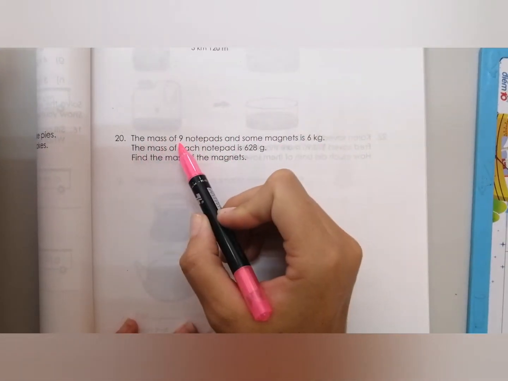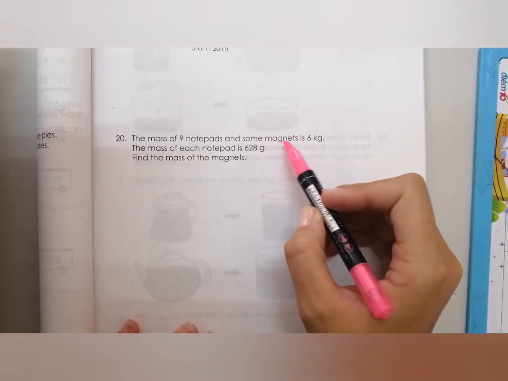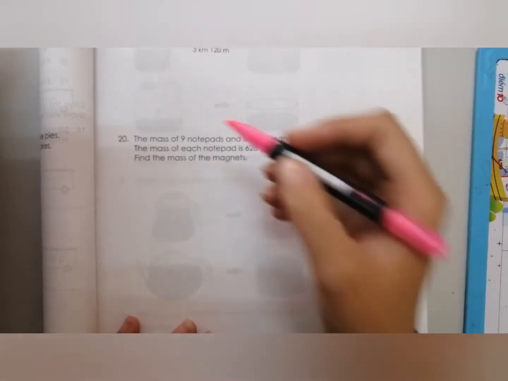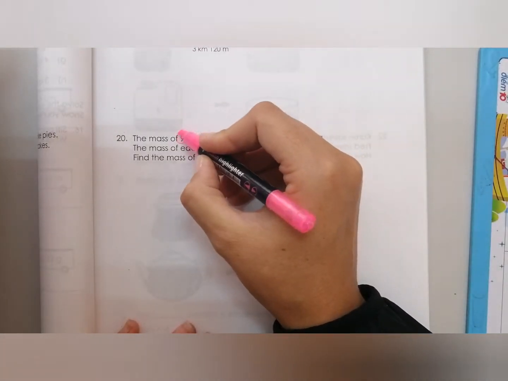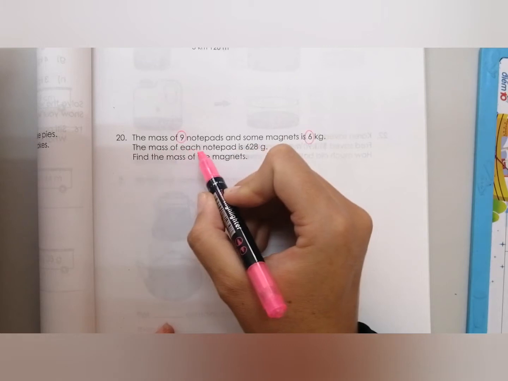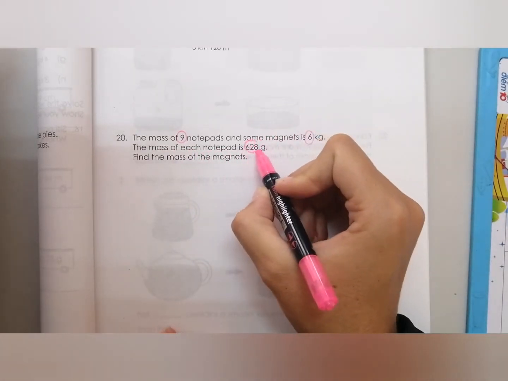So, the mass of 9 notepads and some magnets is 6 kgs. So, 9 notebooks and some magnets is 6 kgs. The mass of each notepad is 628 grams.